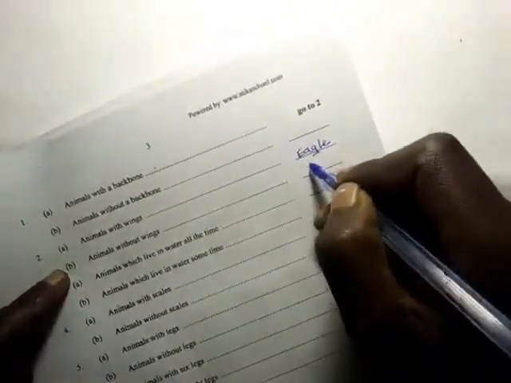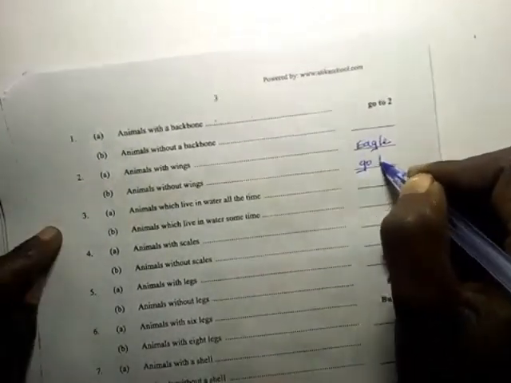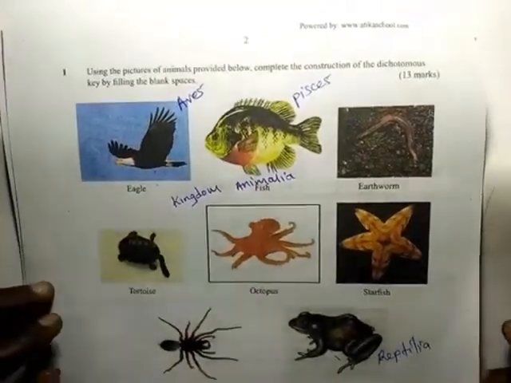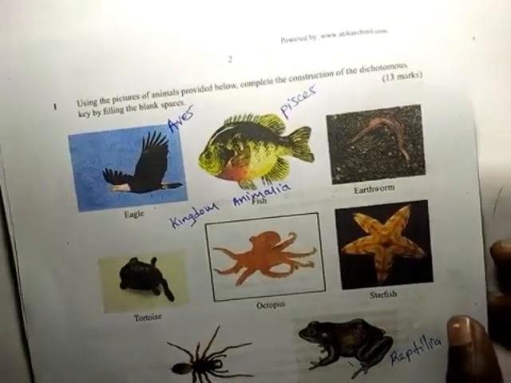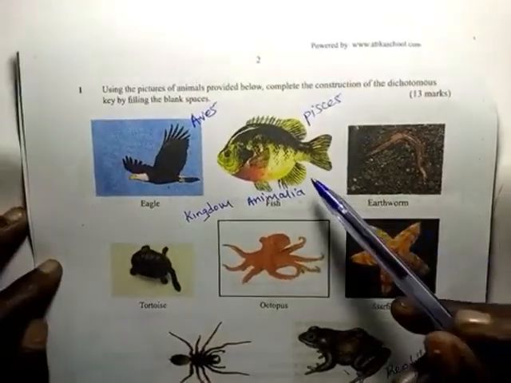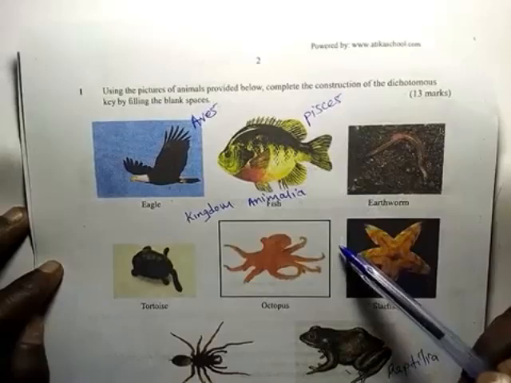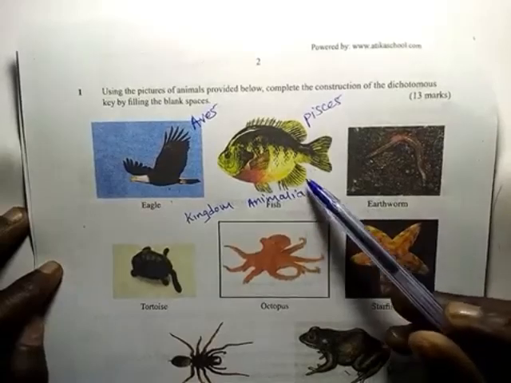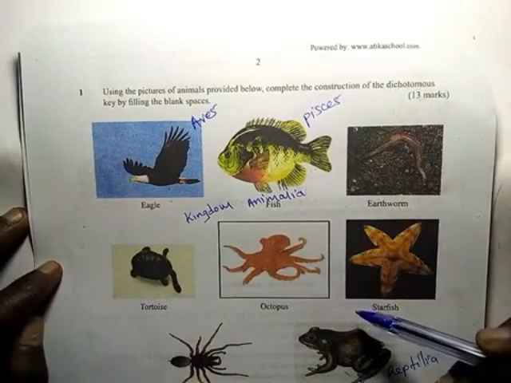For animals without wings, you say go to 3. When you go to 3, you distinguish these 2, the class Fishes and class Reptilia. You say animals that live in water for all time, animals which live in water for some time.